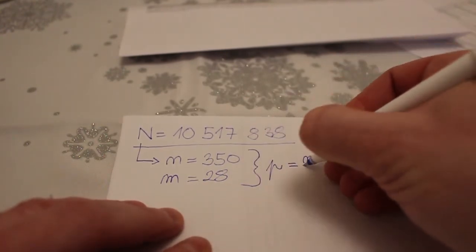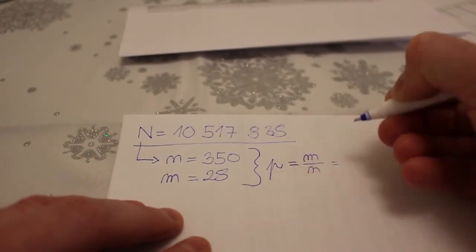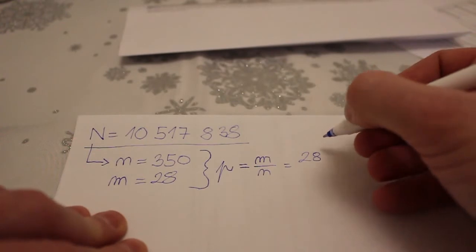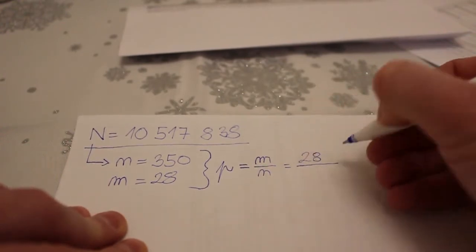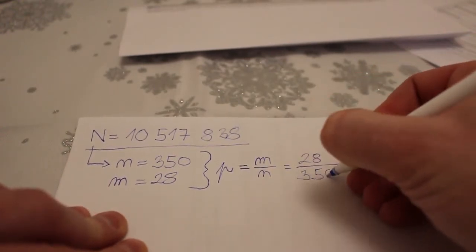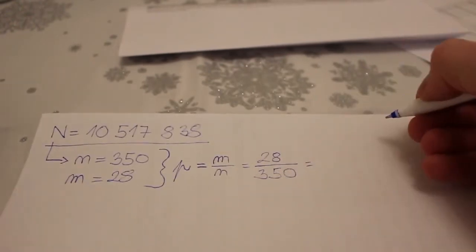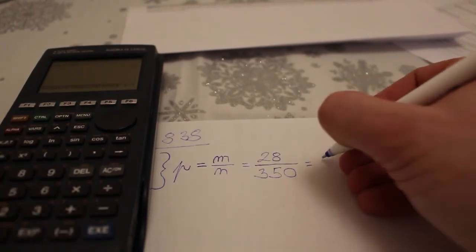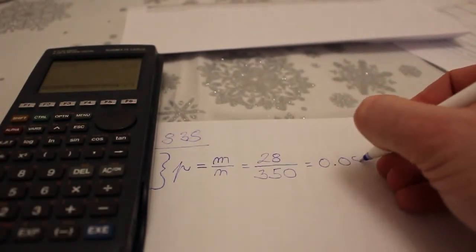Like m divided by n. In our situation, 28 persons who would like to vote for this political party divided by 350 respondents. Okay, so 28 divided by 350, and the result is 0.08.